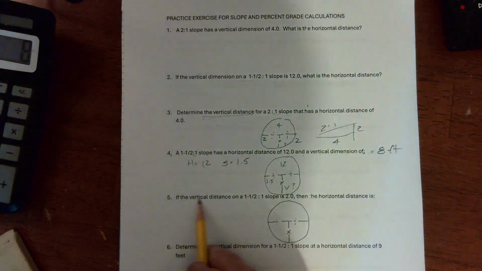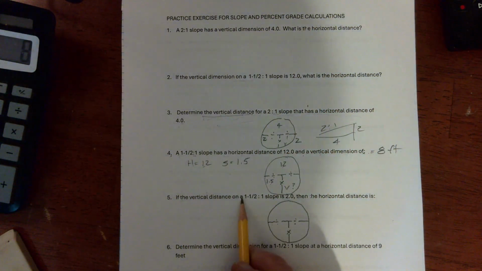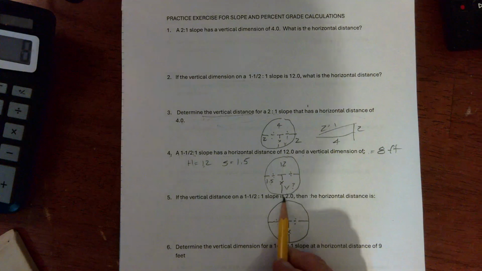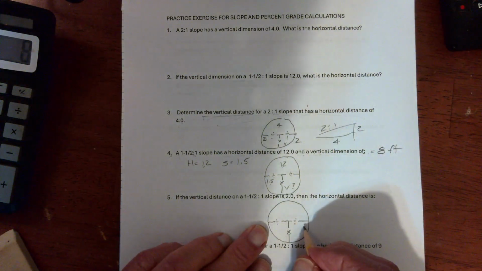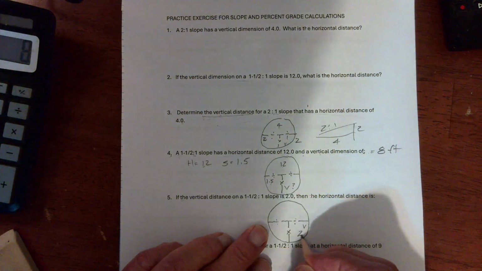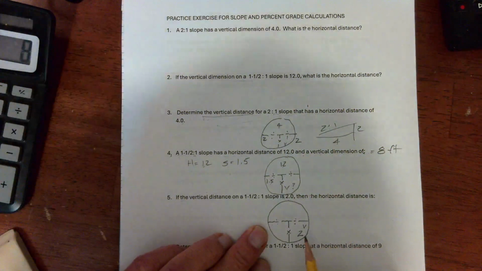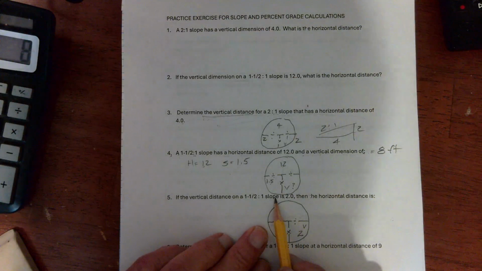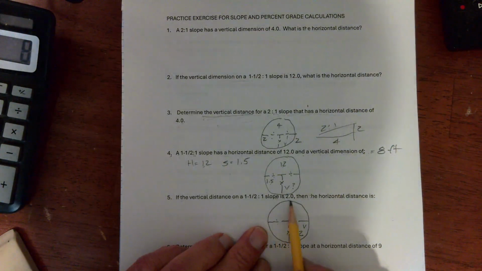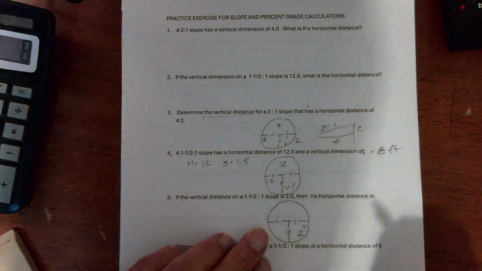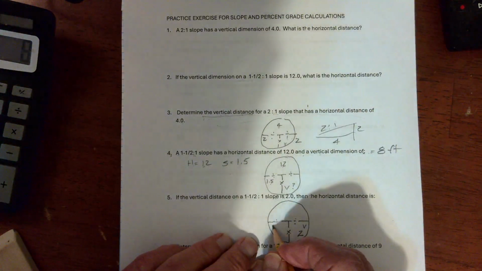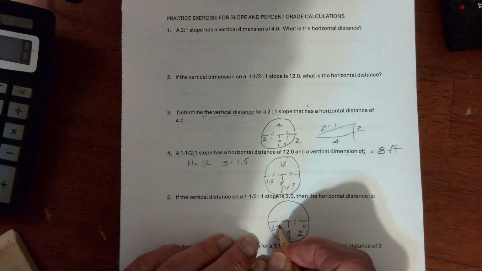So it says if the vertical distance on a 1.5 to 1 slope is 2, well, that gives us this, because this is where the vertical goes. So we know that vertical distance is 2. Okay, if the vertical distance on a 1.5 to 1, so that's 1.5 over here on the slope, 1.5 to 1.